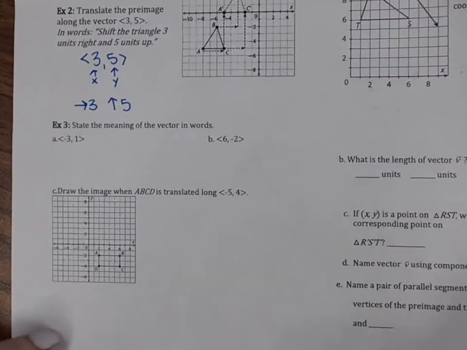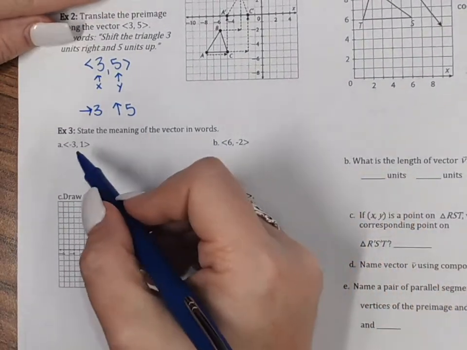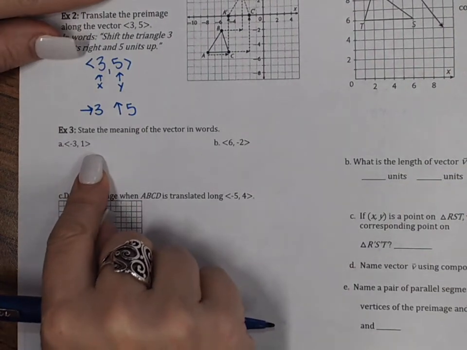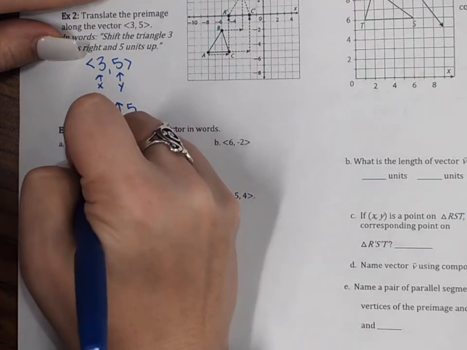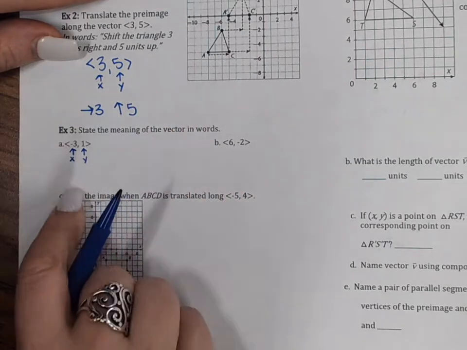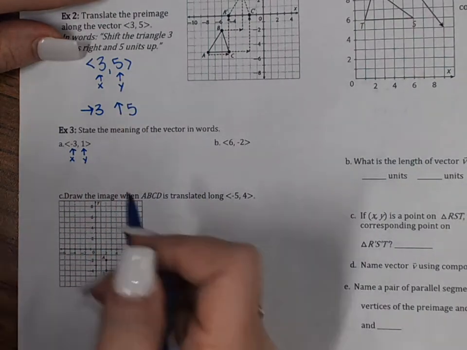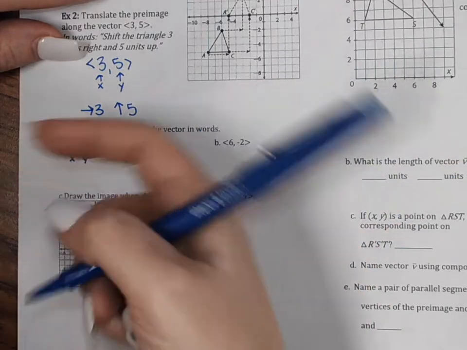So first thing we're going to do is just write down how you would say these vectors with words. So if we have a -3 and a +1, the -3 is representing our x's, the 1's representing our y's. So remember, x's always move left and right, and y's always move up and down. So if it's a -x, that means we're going to go that way on the graph, right?